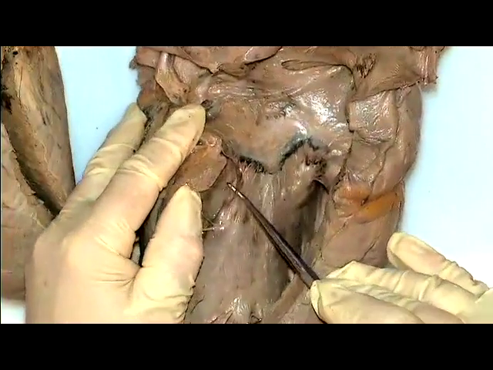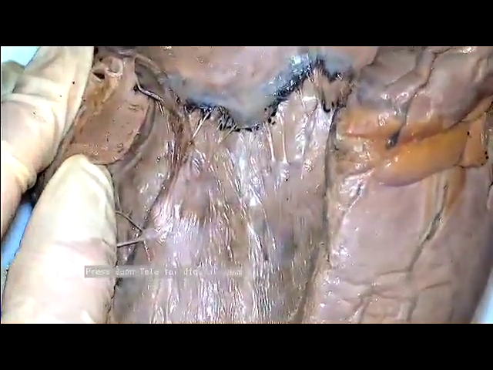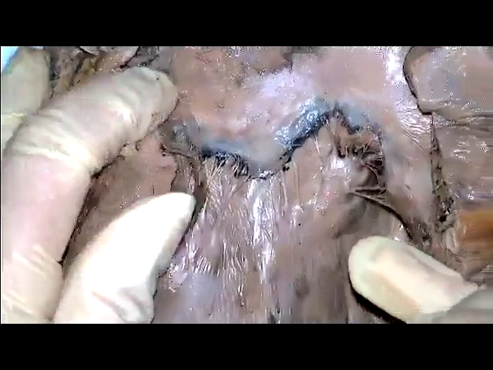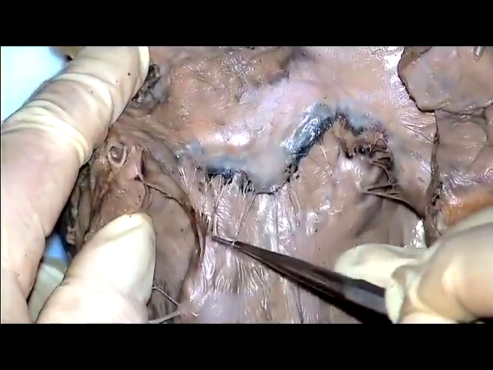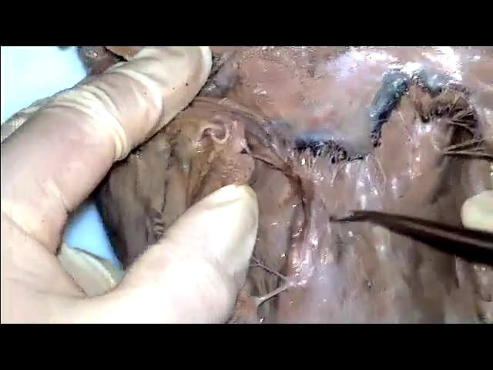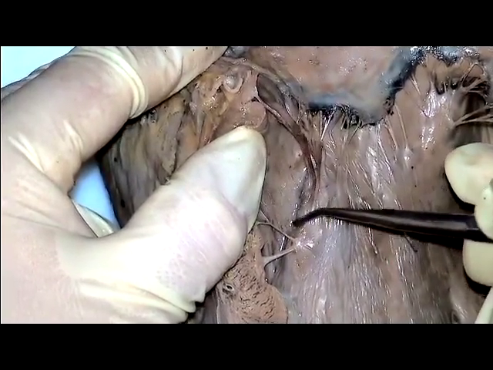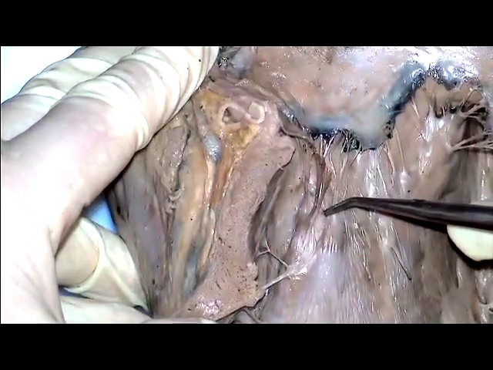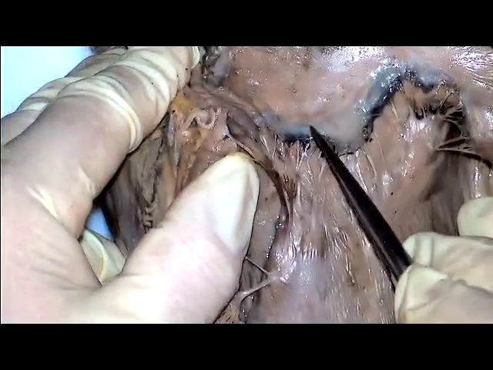Those right and left AV valves are attached to the inside of the heart by these little strap-like things called chordae tendineae, which attach to these lumps of tissue bulging from the inside of the ventricle, called papillary muscles.